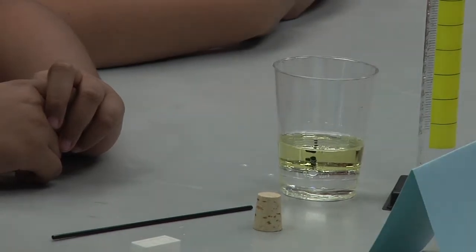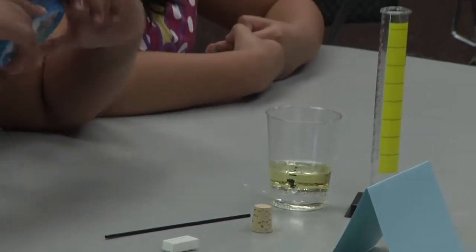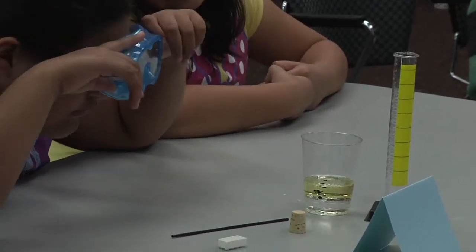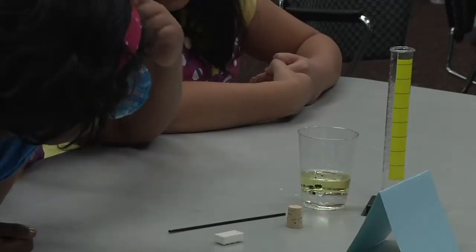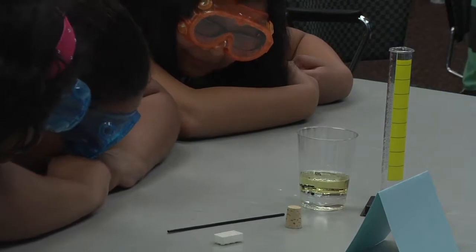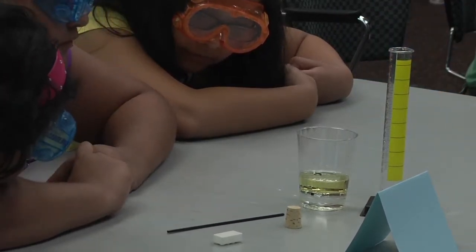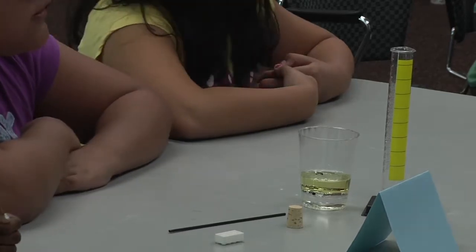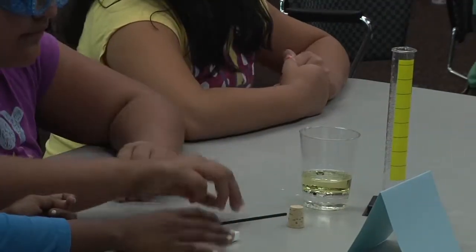Why did it go to one side? Why did it just go to the other side? Remember, don't do anything. You're just observing right now. Austin, did you pick up the cup? Okay, now you can pop or push each drop into the mixture.